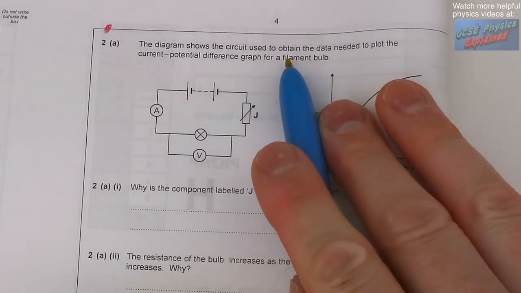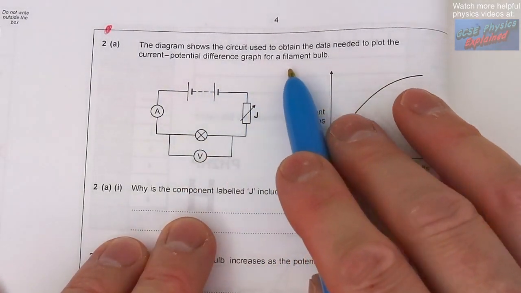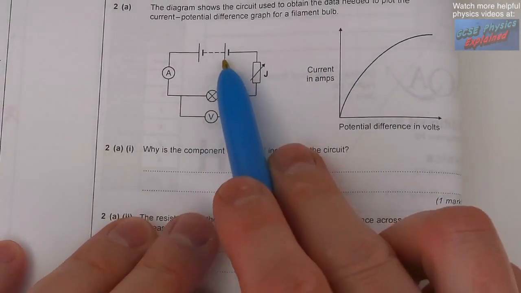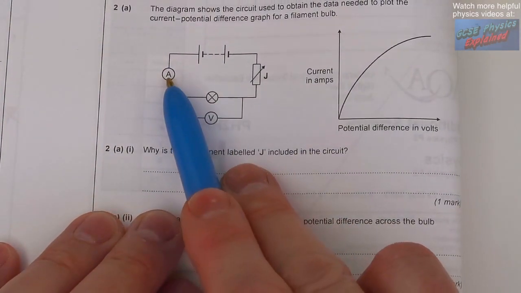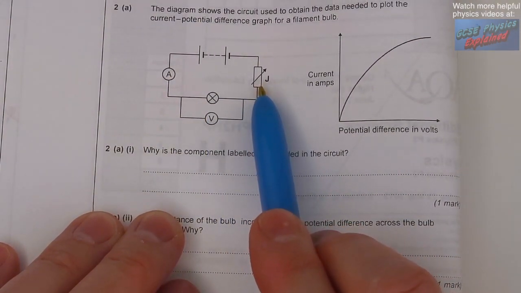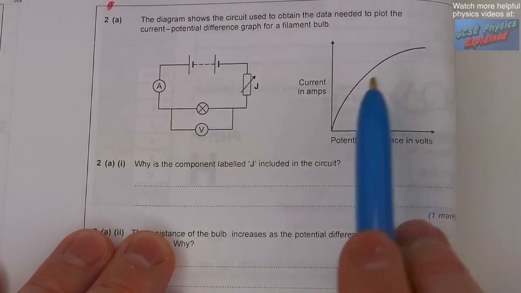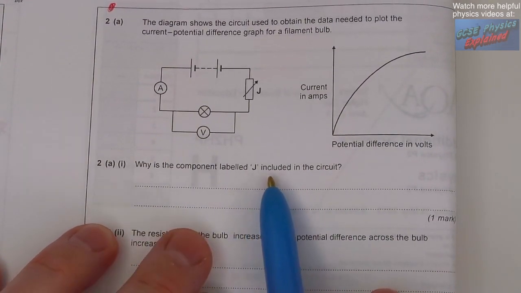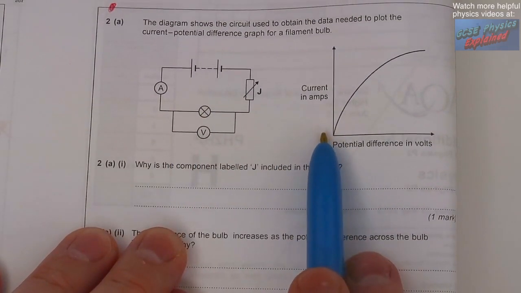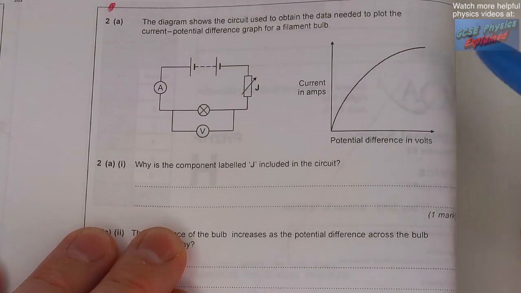The diagram shows the circuit used to obtain the data needed to plot the current potential difference graph for a filament bulb. So here we go, our standard circuit, ammeter over here, voltmeter across the component, and a variable resistor over there. And we get a current voltage graph that looks like that. Why is the component labelled J included in the circuit? Well, that is so that we can get lots of different currents and lots of different voltages in order for us to plot the graph.